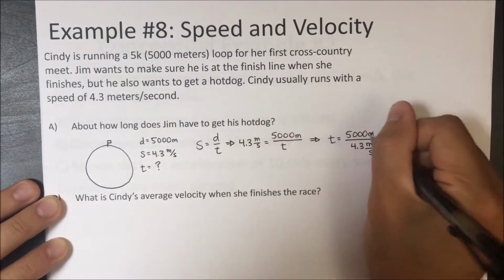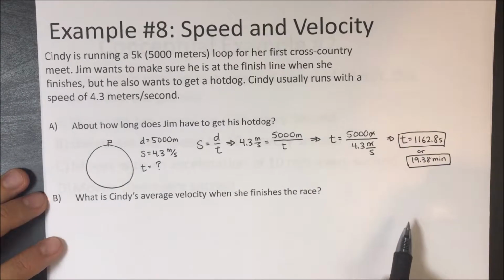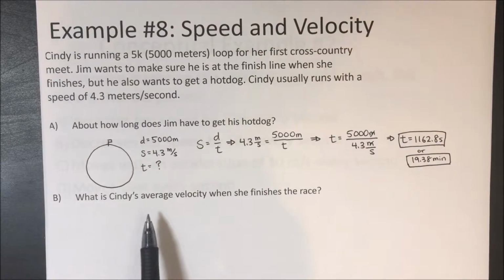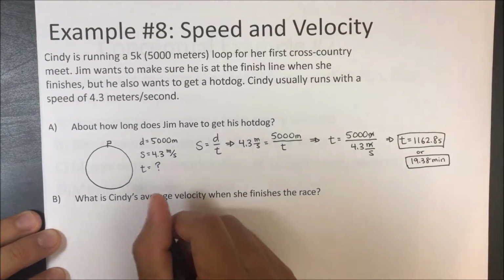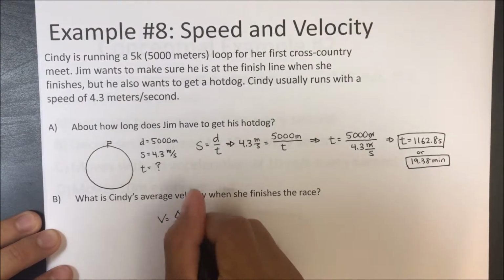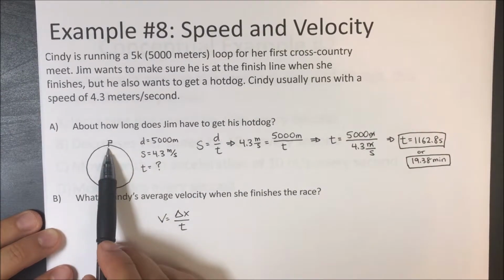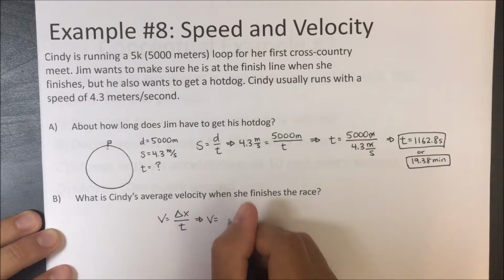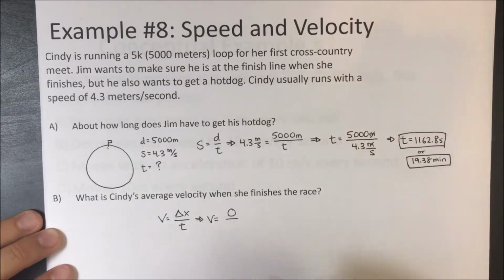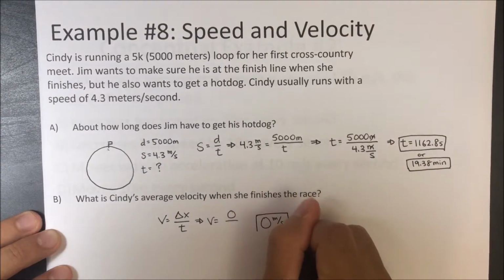Okay, we see the meters cancel out, and what we get for the time is a unit in seconds. Next question is, what is Cindy's average velocity when she finishes the race? Different from distance over time, velocity is equal to the displacement divided by time. But if she goes in a circle like this, she starts and ends at the exact same spot. So her displacement is equal to 0. And what that means is her average velocity is 0 meters per second.